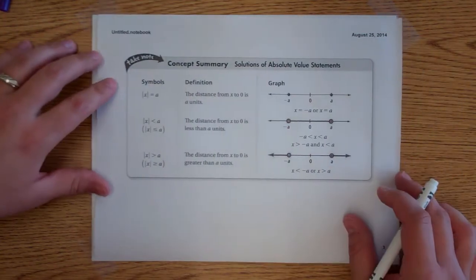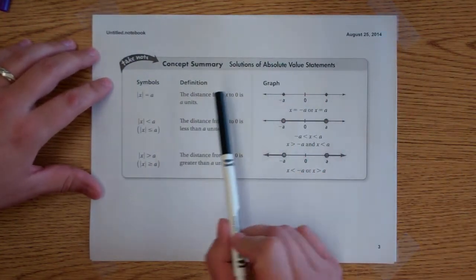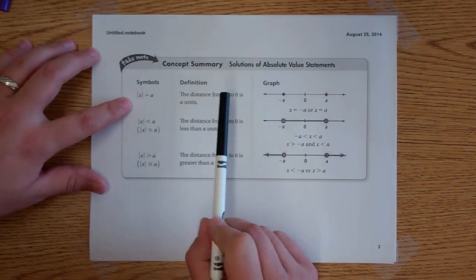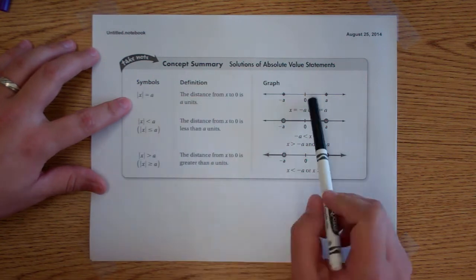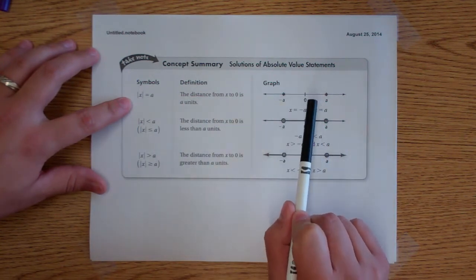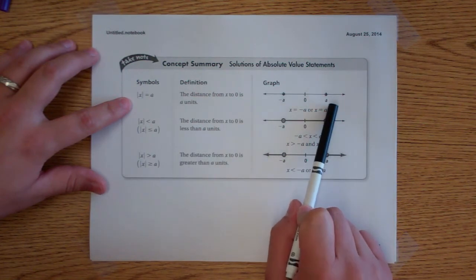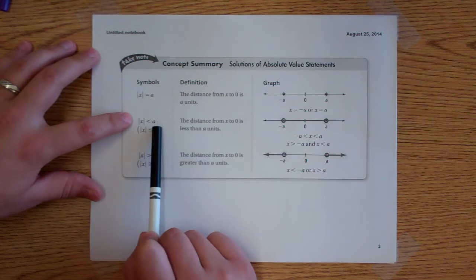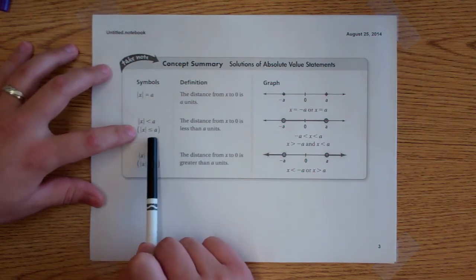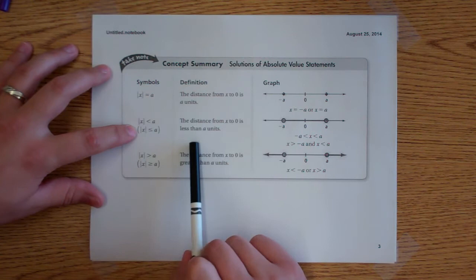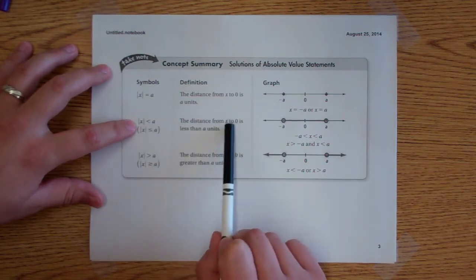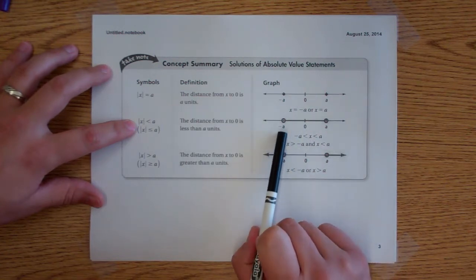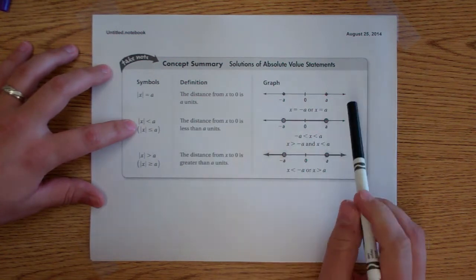And then here's a couple concepts you need to know. Remember how I said it's the distance from zero on a number line? So the absolute value of x equals a means the distance from x to zero is a units. So you can go from 0 to the left and get the negative number, or from 0 to the right and get the positive number. The absolute value of x is less than a, or less than or equal to a. I'll show you the difference between them. The top one is less than a. The distance from x to 0 is less than a units. So go to the left a units, so you have negative a. Go to the right, you have positive a.